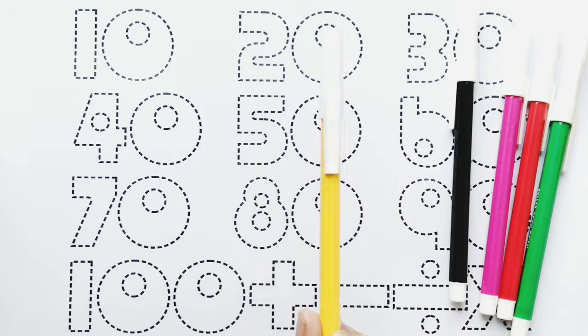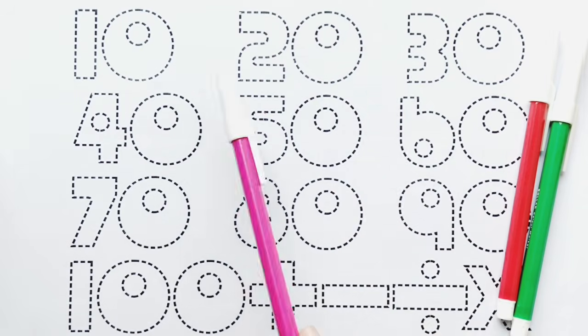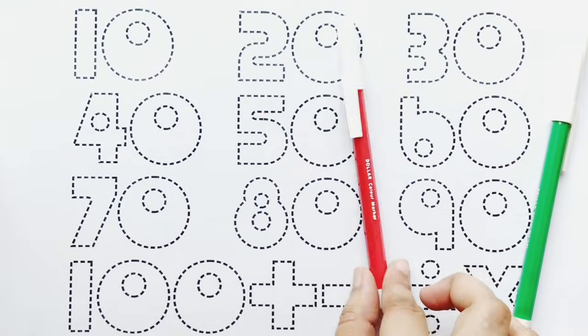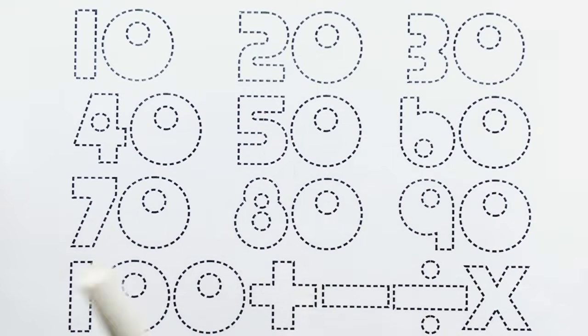This is a yellow color. This is a black color. This is a pink color. This is a red color. And this is a green color.